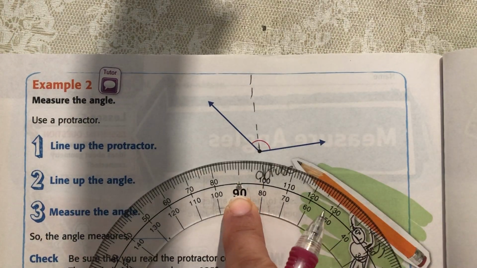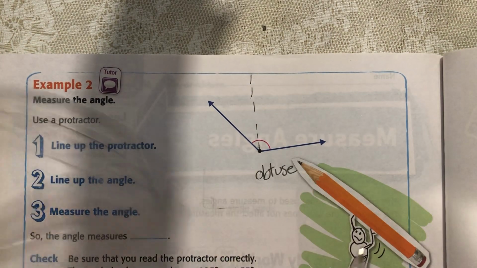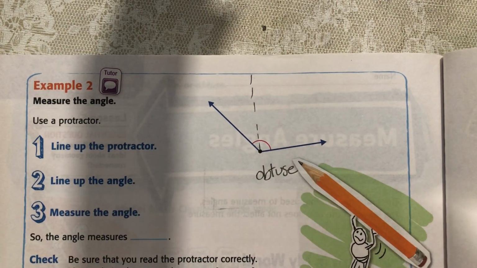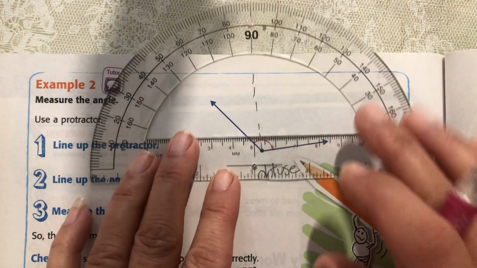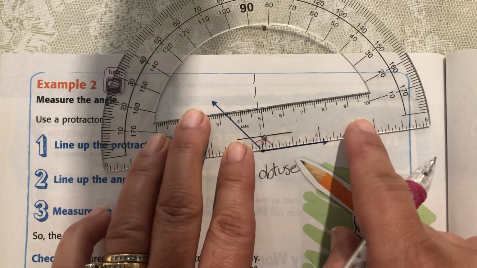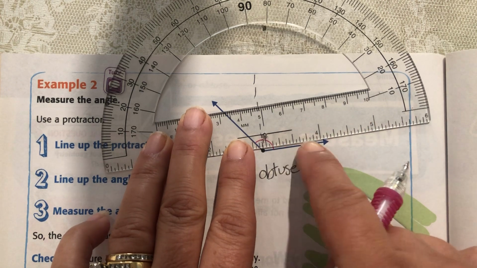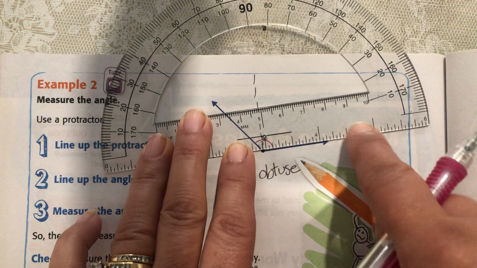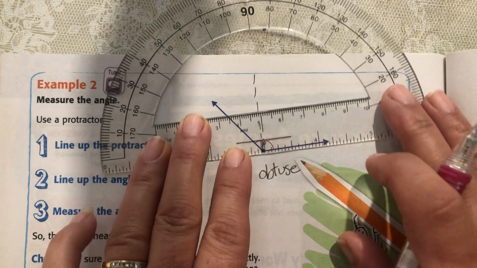Again, make sure your protractor is right side up, not upside down, because then you have it backward and you might be reading the wrong measurement. Line up the little dot. If you try to do it this way and do it at the bottom, again, it's going to be wrong because 0 starts up here, matching this little black line.